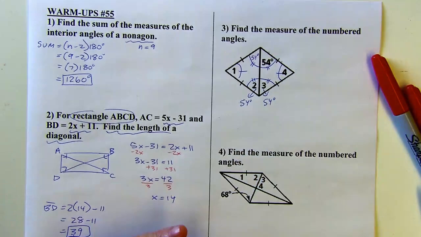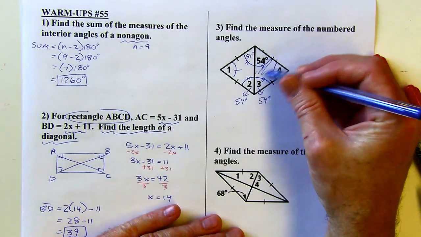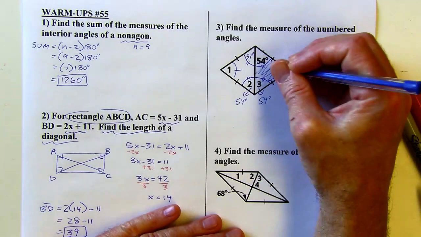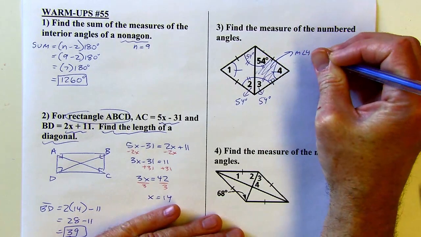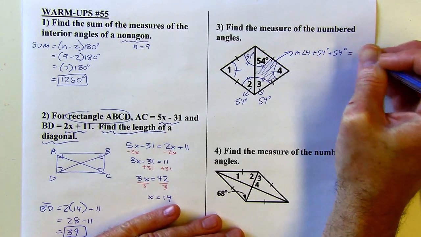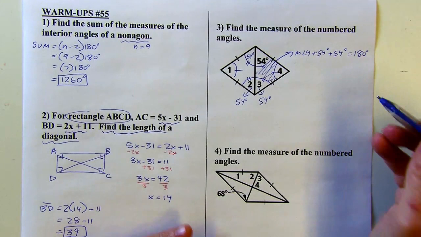Okay, now I can take this triangle, for example, and find angle 4, because I've got 2 of the 3 angles in this triangle. So I can say the measure of angle 4 plus 54 degrees plus 54 degrees is going to equal 180, right? The triangle angle sum theorem says angles always add up to 180 in a triangle.